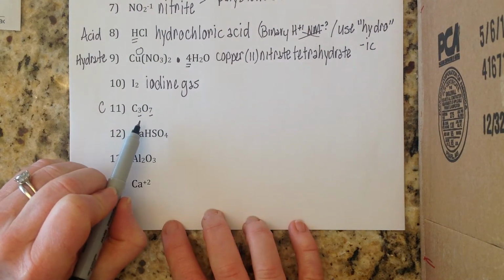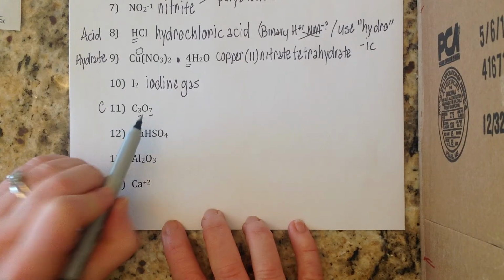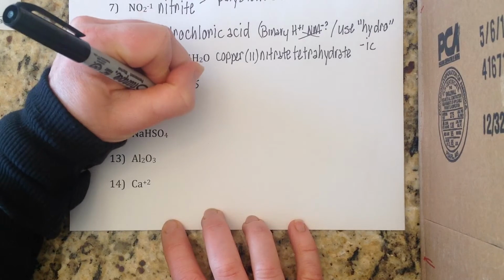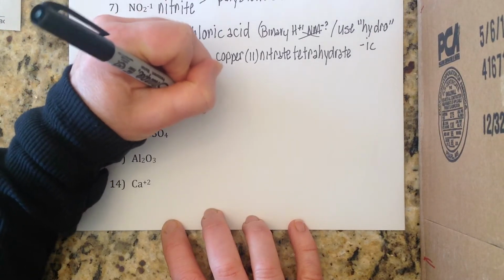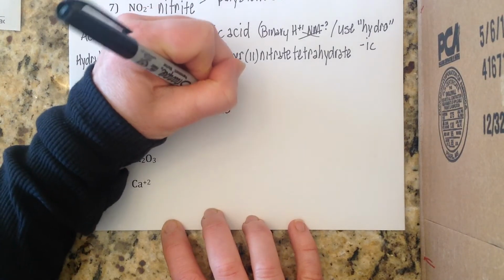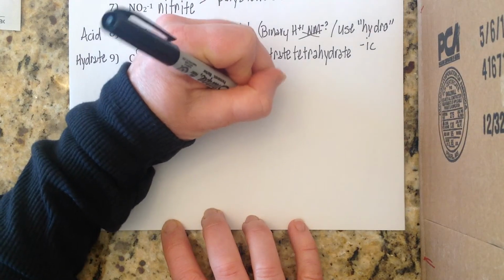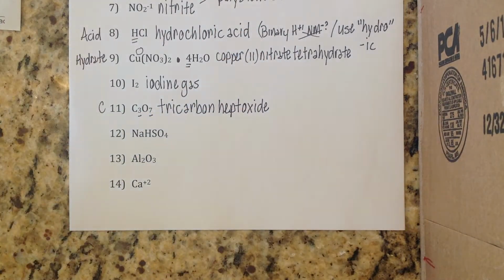This is tricarbon heptoxide. Now, because hepta actually ends with an A and then oxide starts with an O, remember that AOs turn into just O's, so we really just drop the A off of the hepta. It's just good chemistry etiquette.